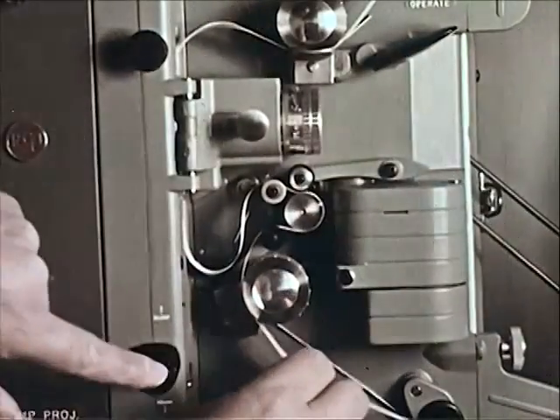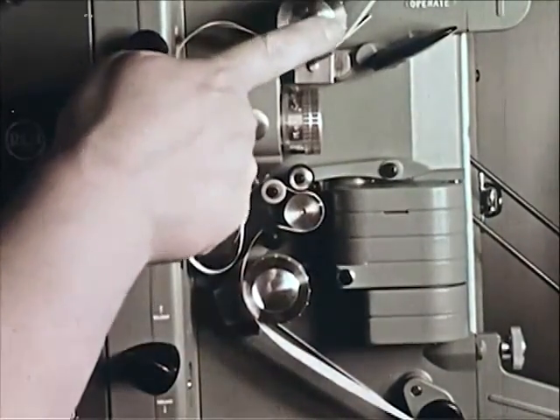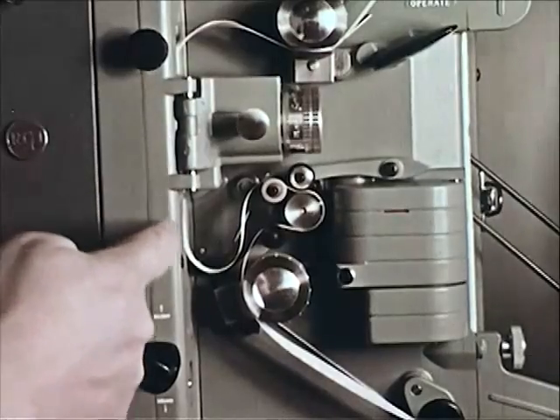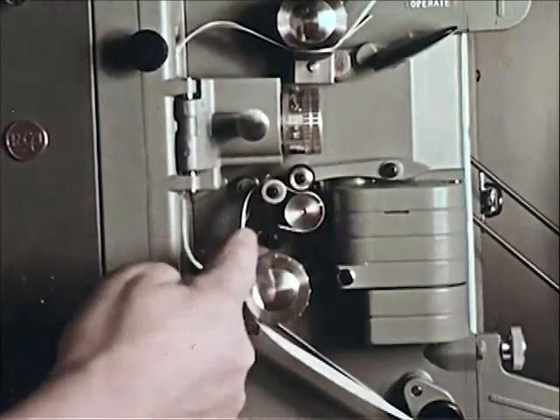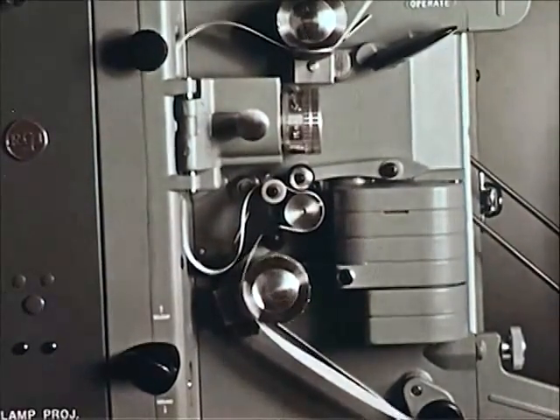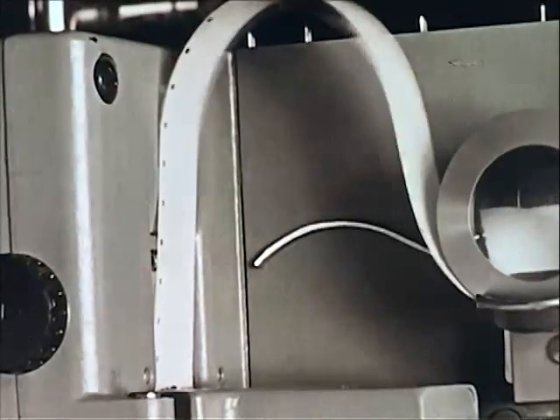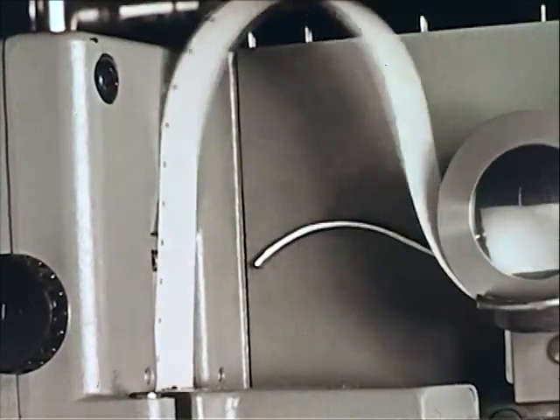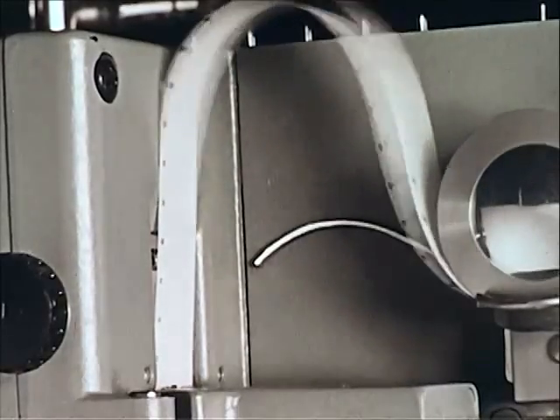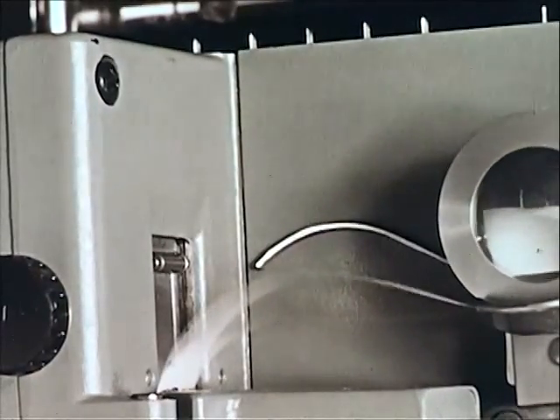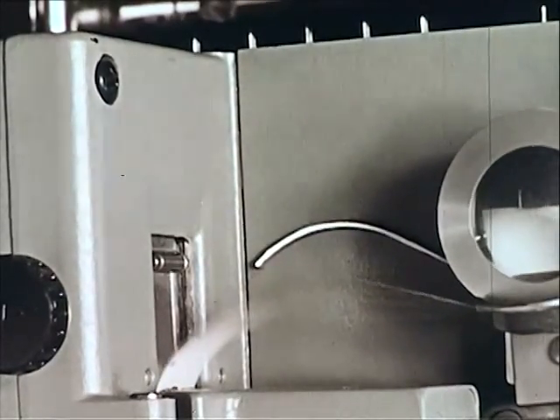To reduce strain on the film during projection, the film is threaded with loops above and below the gate. These loops serve as shock absorbers. Correct loop size is usually indicated on the projector. If loops are too large, they will slap about. If they're too short, they may tear the film.